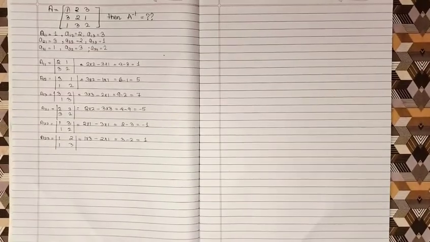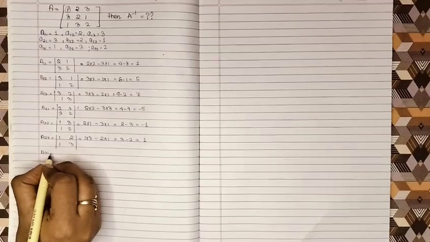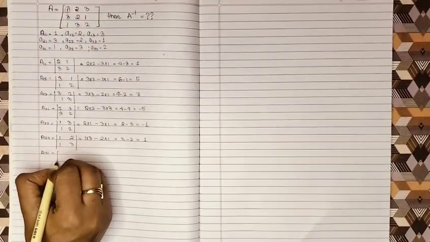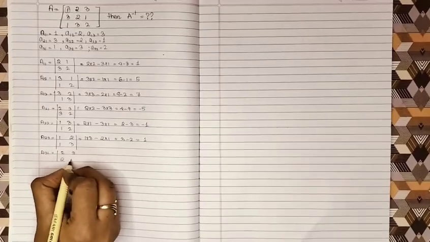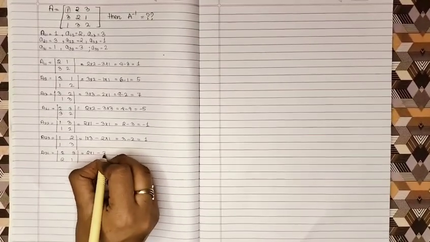Fine. So now we are in the third row. That is A31, equals this. If you avoid this and this, you are left with 2, 3, 2 and 1. Fine. I hope you don't have any confusion.